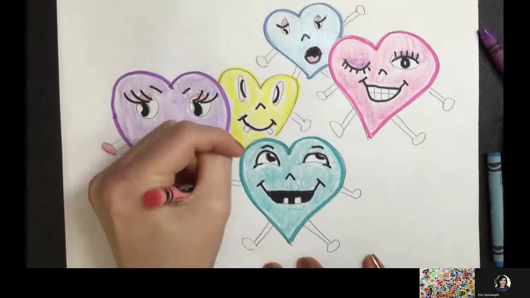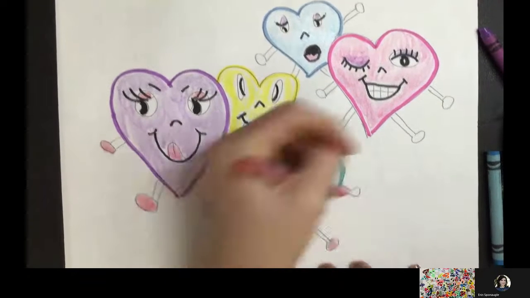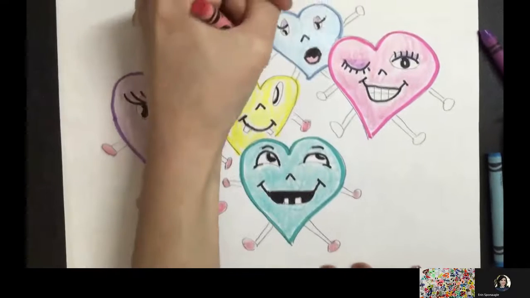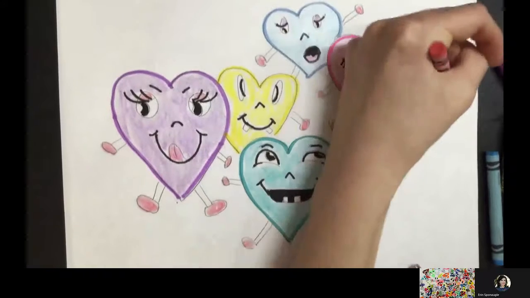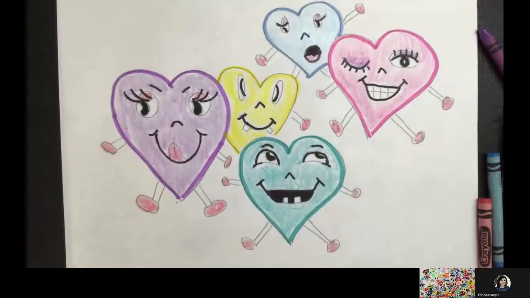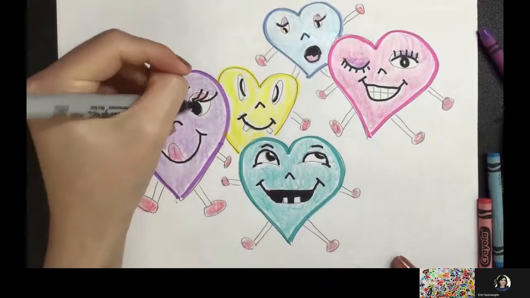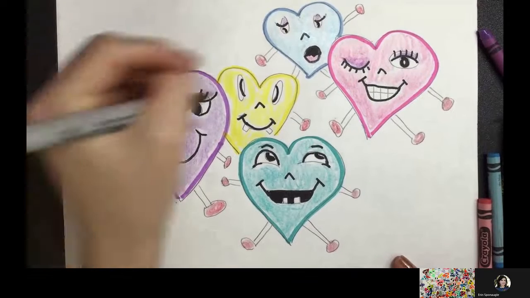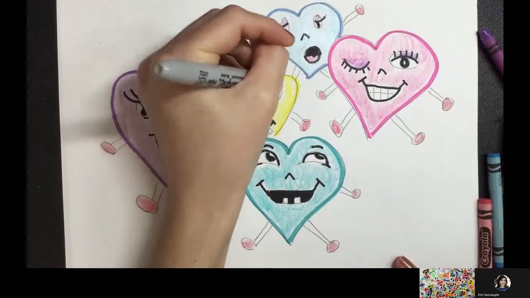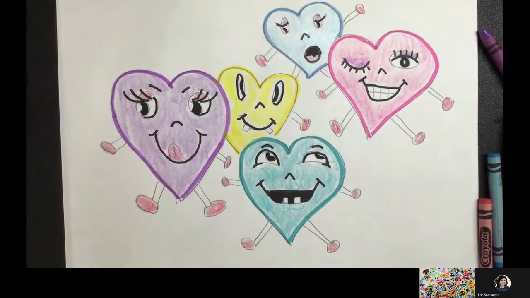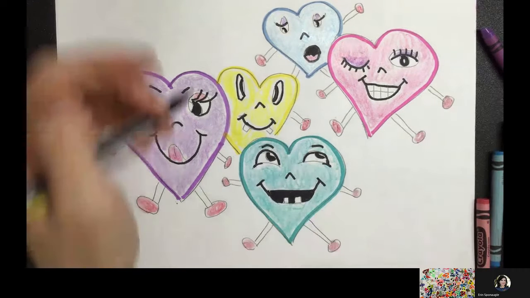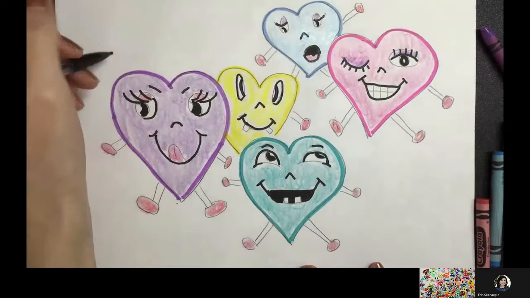If you wanted to do something different, go right ahead. Alrighty, I think we are about ready to move on. I might touch this up with a little bit of detail here. Start to notice these things as you go on. All right, so we've got our hearts drawn and we're ready to do our background, but if you wanted to, you could have your hearts maybe saying or thinking some positive messages.